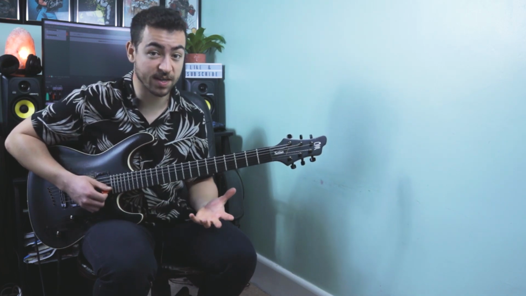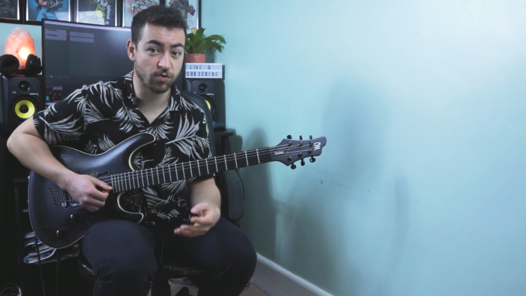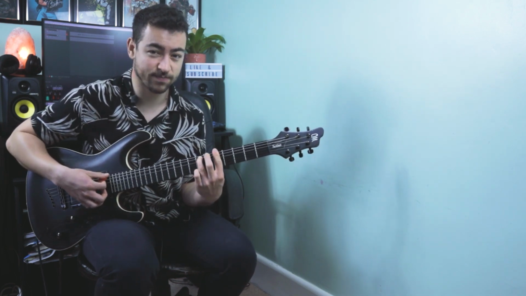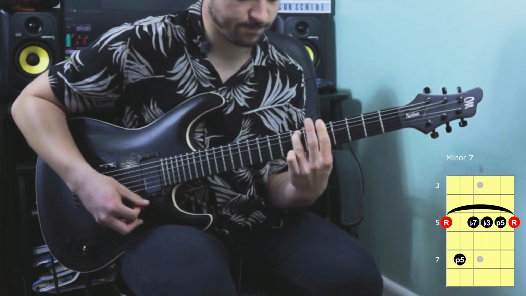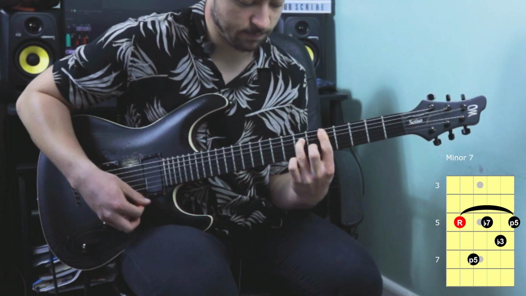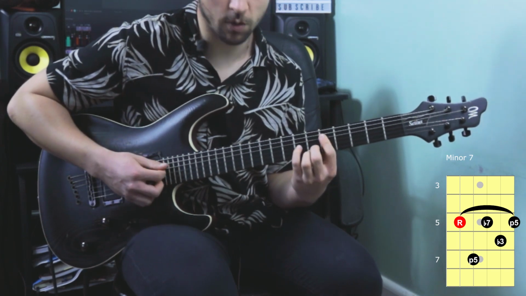The next chord is the minor 7 chord. You can use it on chord 2, chord 3 or chord 6 in your key. So let's take a look at how to play it. Root 6, root 5, and root 4.